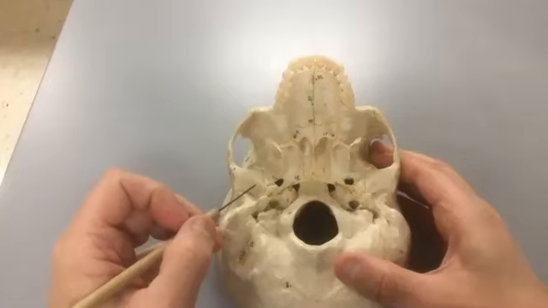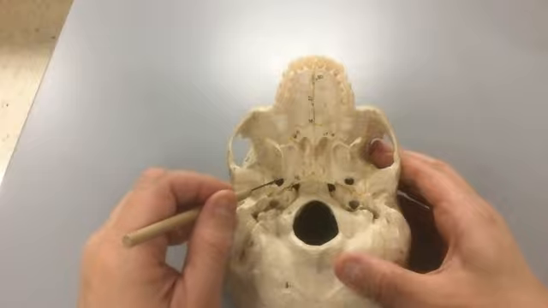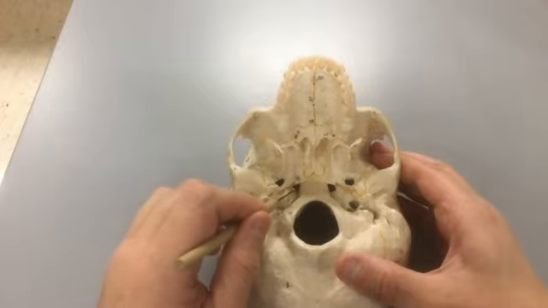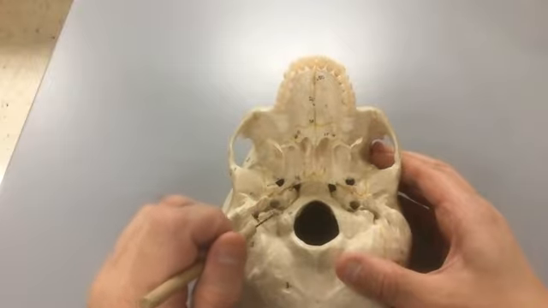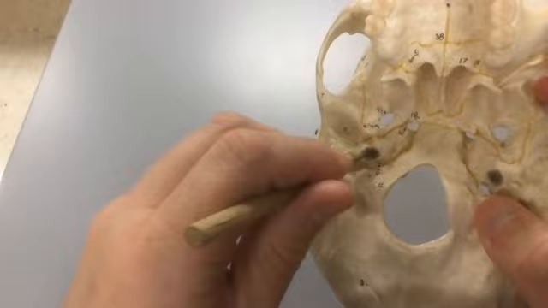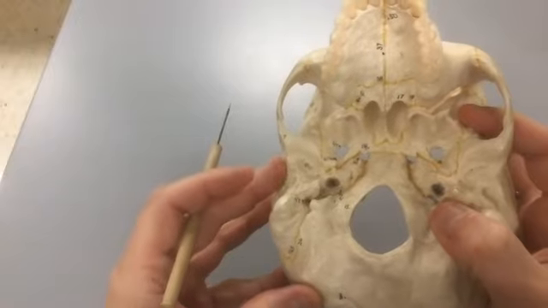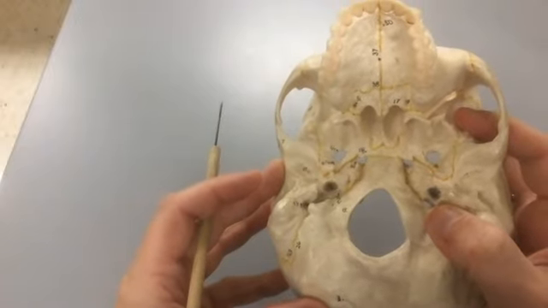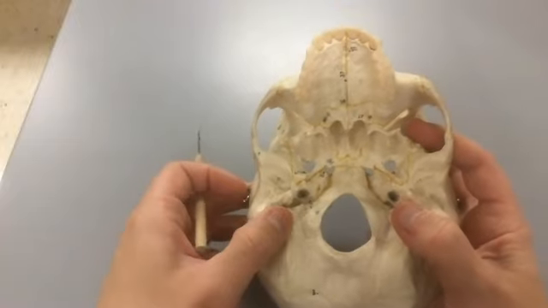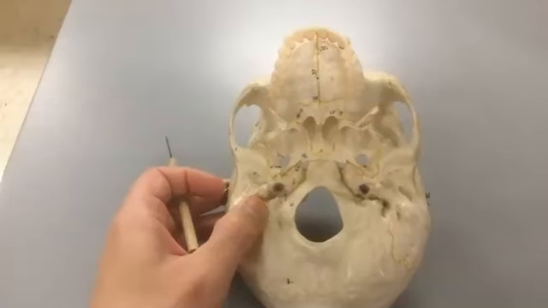The last 3 foramina that I'm going to show you are the foramen ovale, which is here, the foramen lacerum, which is here, and the carotid canal, which is, let me get a little bit of a closer look on that. So that's going to be this canal here. What I want you to notice is that the foramen ovale, the foramen lacerum, and the carotid canal kind of make a triangle. And this is something that you can see in the foramina handout that I provided on eLearn.